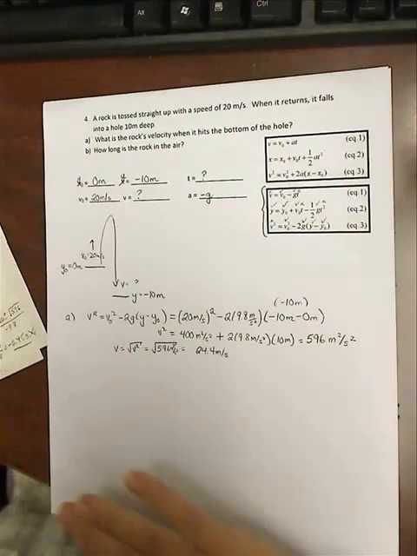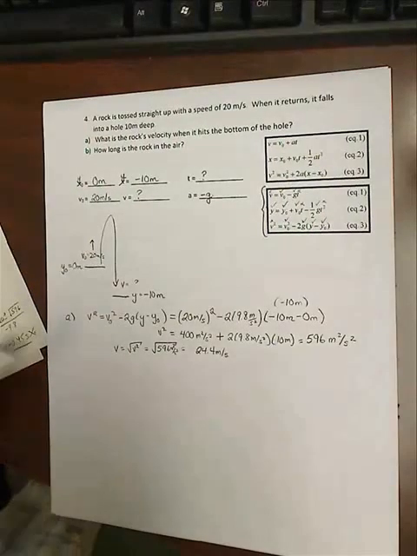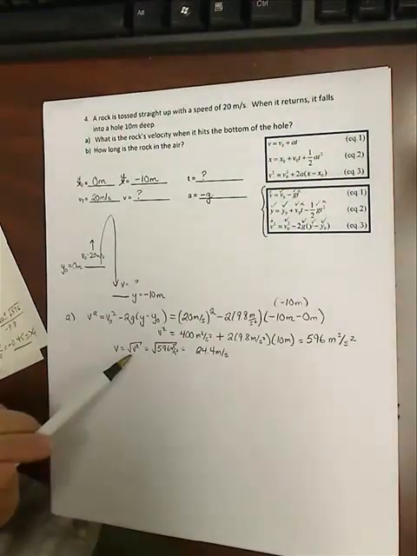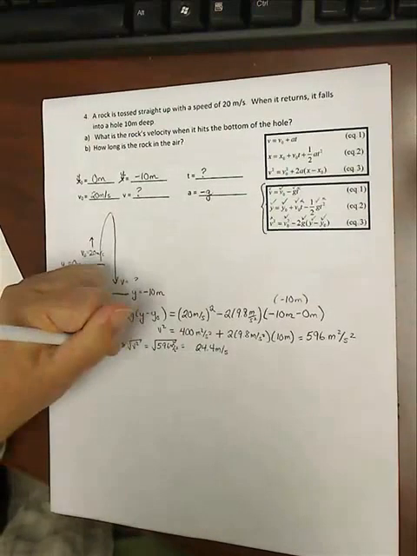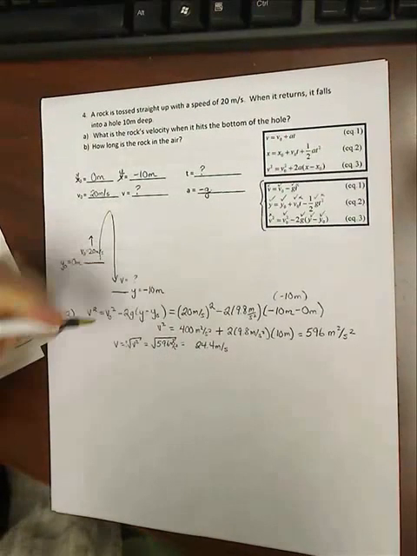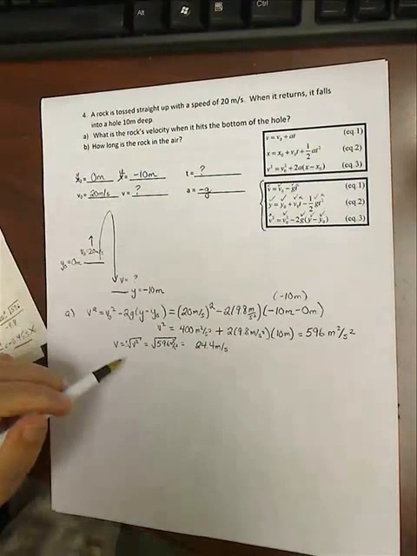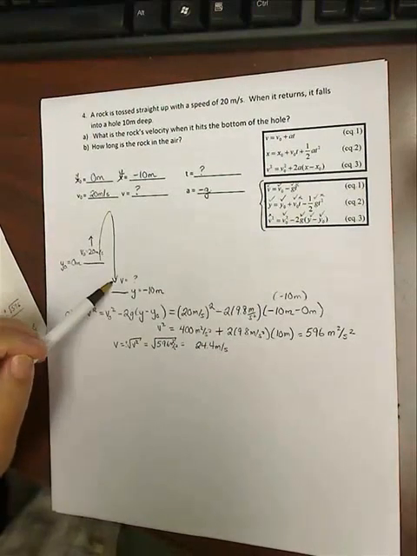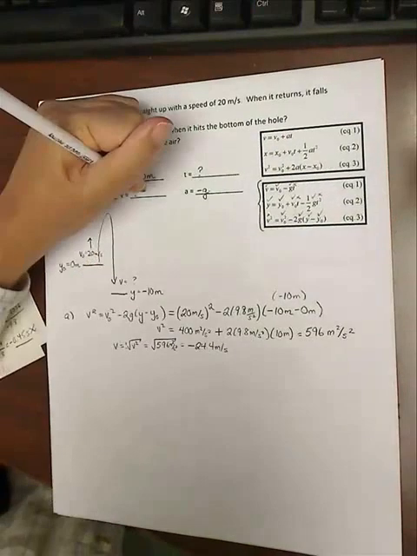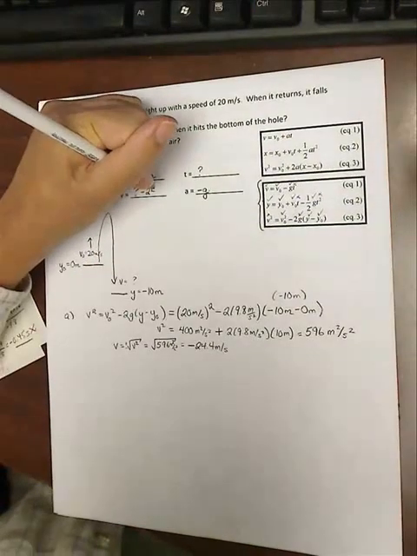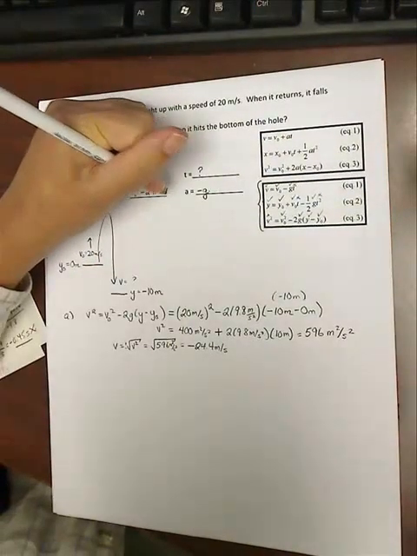All right, now what have we left out? Remember, the square of a negative number is positive and the square of a positive number is positive. So this v could either be plus or minus the square root of v squared. And remember, we said this thing's going down, so it must be negative. So we should put a negative sign in front. So now I've got my v final is negative 24.4 meters per second.